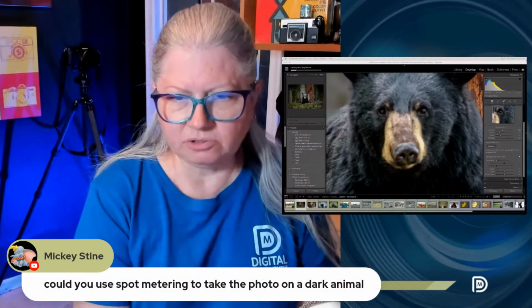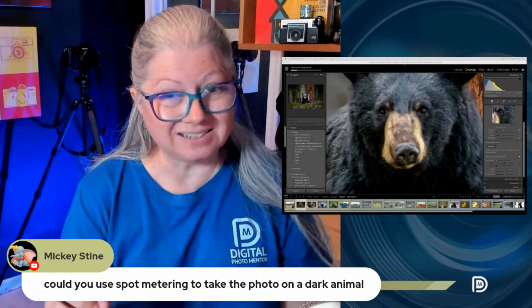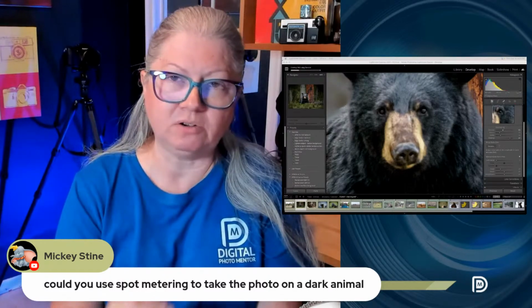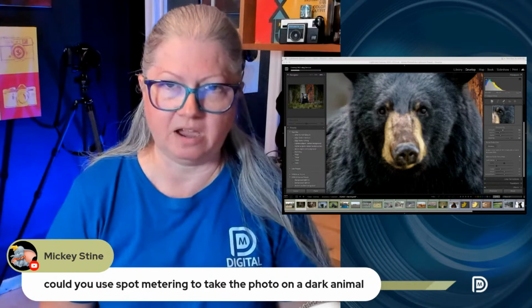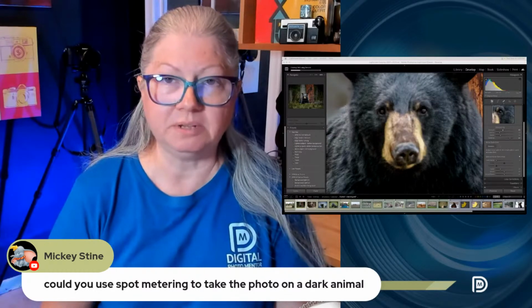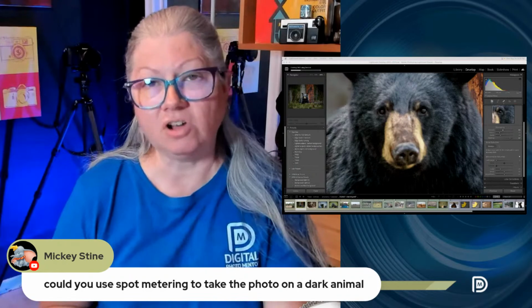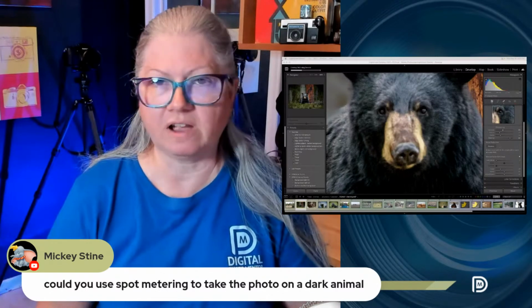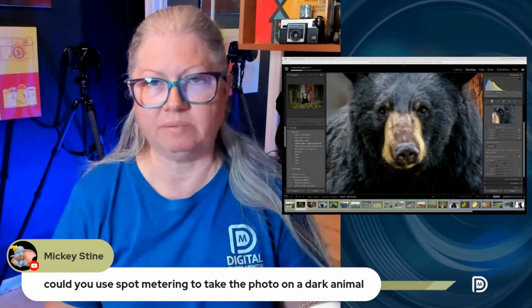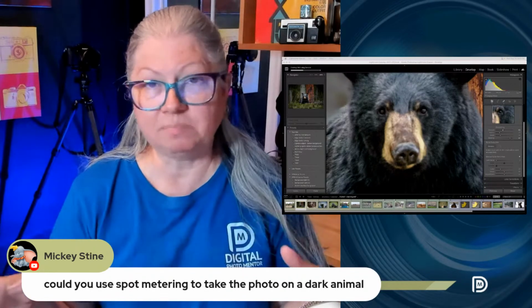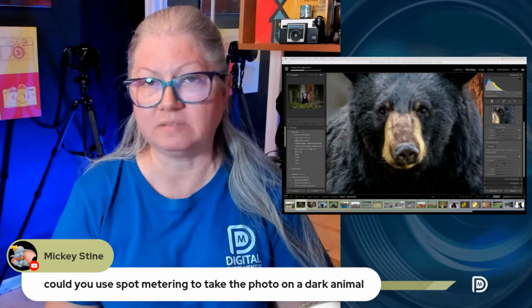Okay, question. Could you use spot metering to take a photo of a dark animal? Yes, but you really need to know how to use spot metering, because on a black animal like this, if you put your spot meter on it, you need to then underexpose a stop and a half, because what your meter is telling you is to make the bear gray, medium gray. So the meter is always metering to give you medium gray, but the subject is not gray. So therefore you need to either adjust under or over based on the subject. Okay, so if you're photographing a polar bear on the snow, you need to increase a stop and a half. You're photographing a black bear in the forest like this, you need to decrease a stop and a half. Okay, so you can't just spot meter and go. You need to adjust from there using exposure compensation.